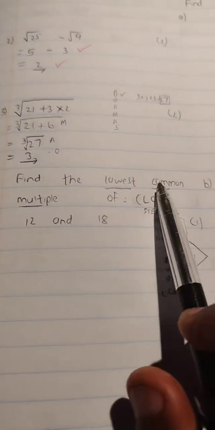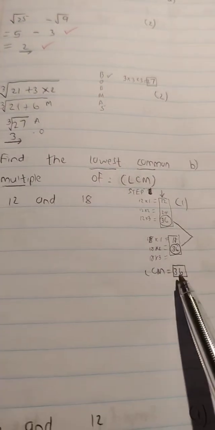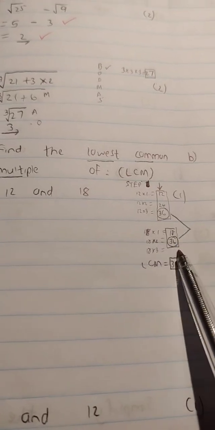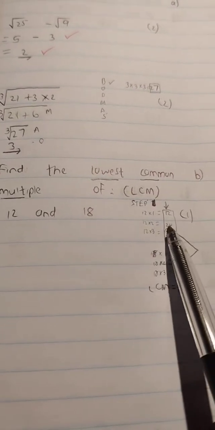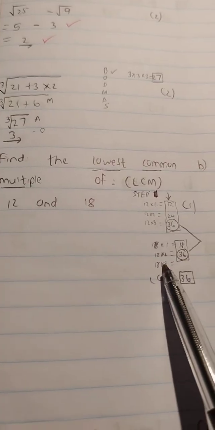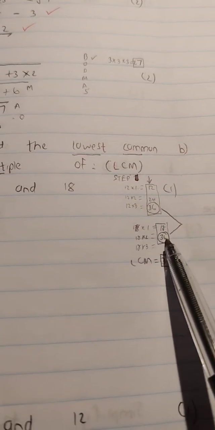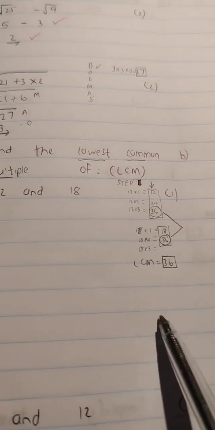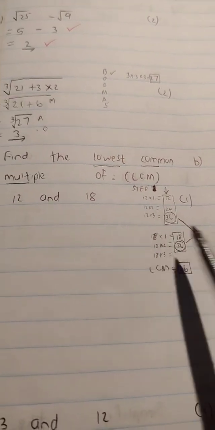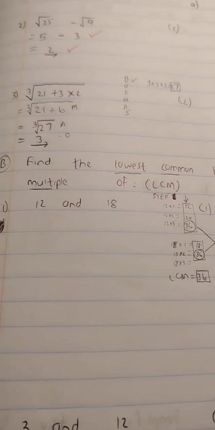Why? This is obviously a multiple of both numbers. It is common to both 12 and 18, and it happens to be the lowest number common between 12 and 18. So this was a method that was used in primary.